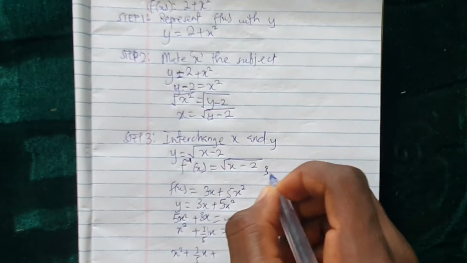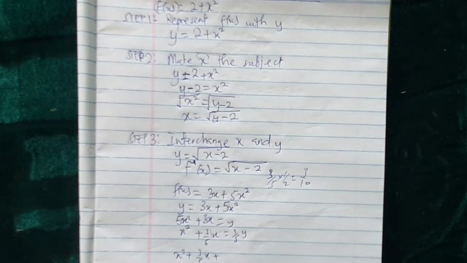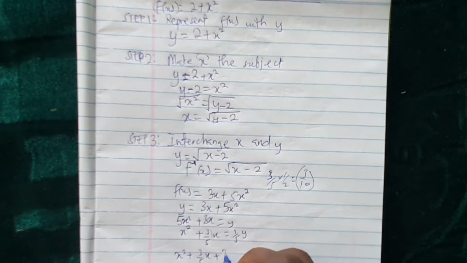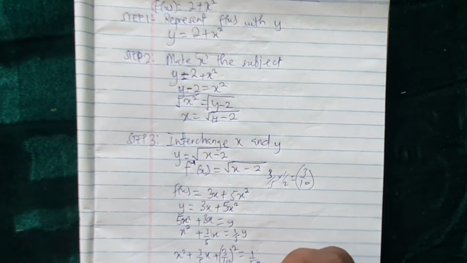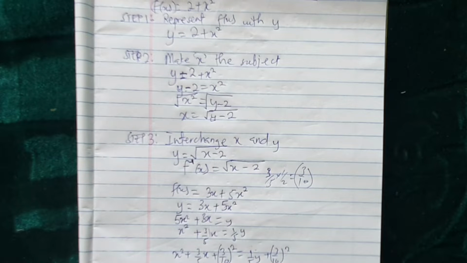That's 3 over 5 times half, which gives us 3 over 10. Then we add the square of this to both sides of the equation, so we get x squared plus 3 over 5 x plus 3 over 10 all squared equals 1 over 5 y plus 3 over 10 squared.